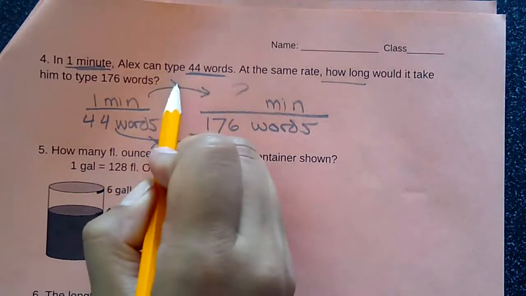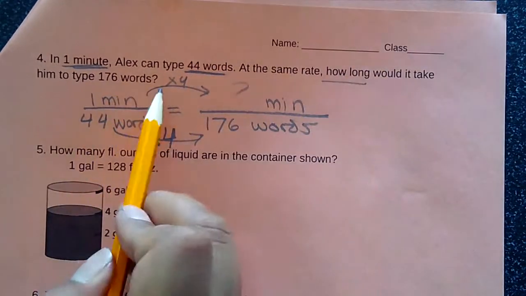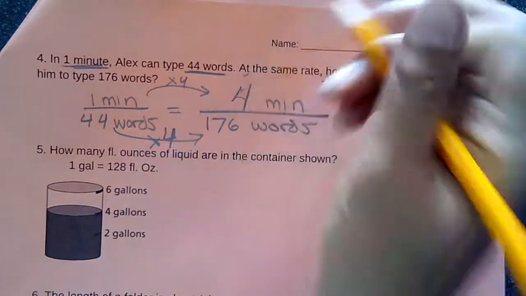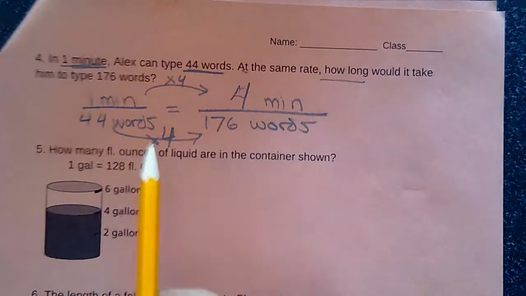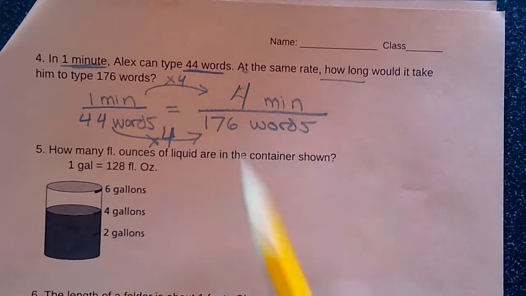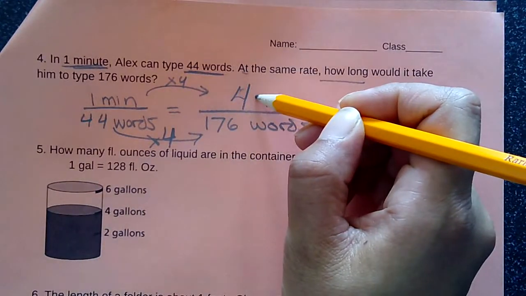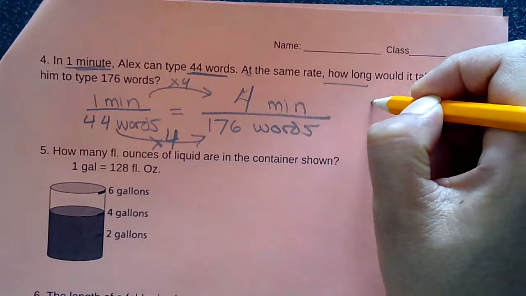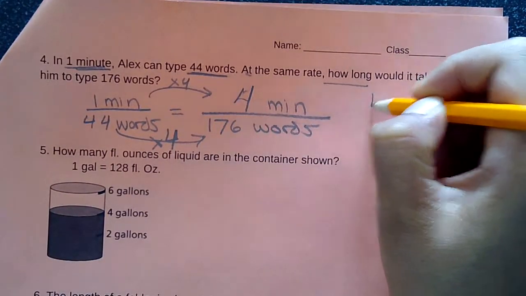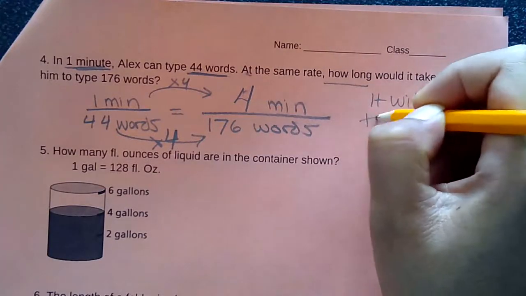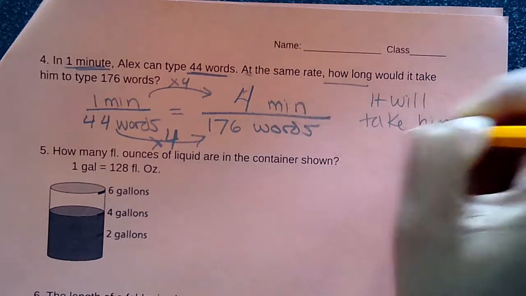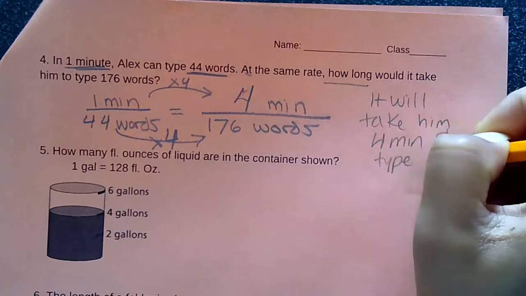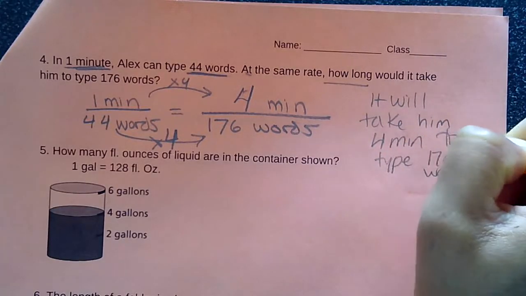So I have to do the same thing on the top. 1 times 4 is 4. So I'm able to make an equivalent rate. And I know that it will take him, and I'm going to answer the question, it will take him 4 minutes to type 176 words.